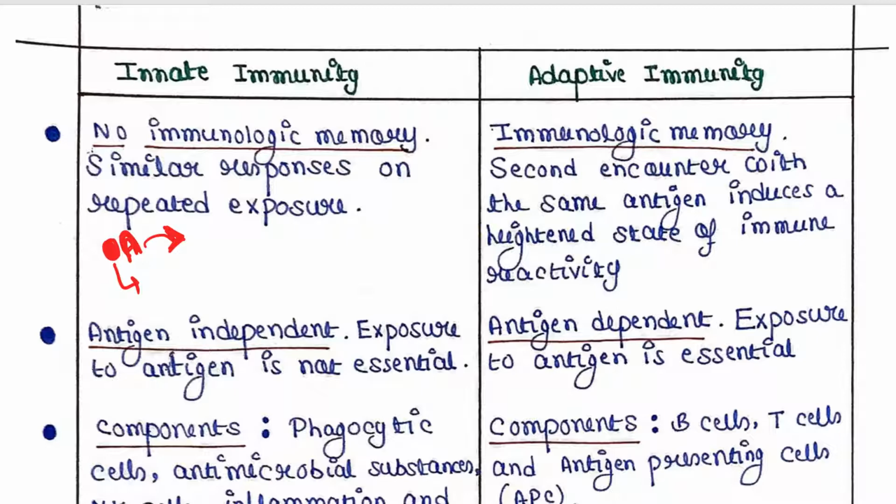But in the case of adaptive immunity, immunologic memory is there. The second encounter with the same antigen induces a heightened state of immune reactivity. If antigen A attacks us and after 1 year again A attacks us, adaptive immunity can remember and recognize it. So it remembers that this A antigen has attacked us already, and in this second encounter adaptive immunity will respond more actively.